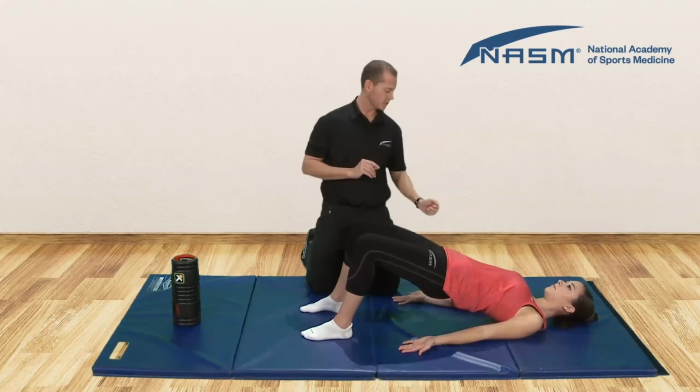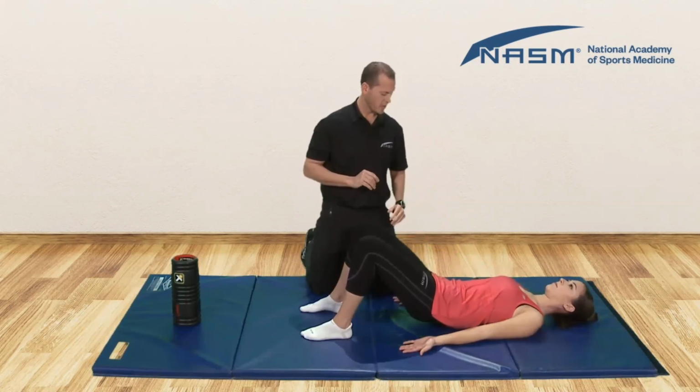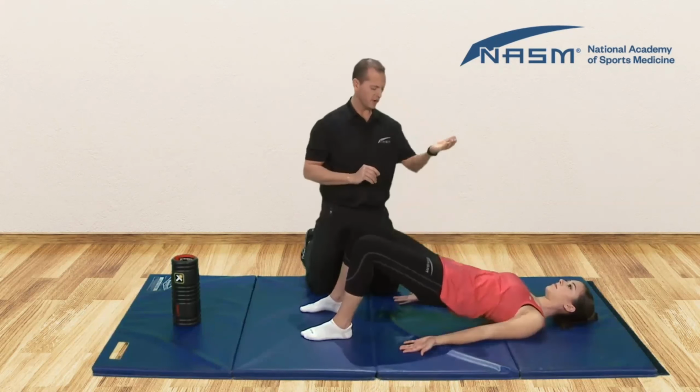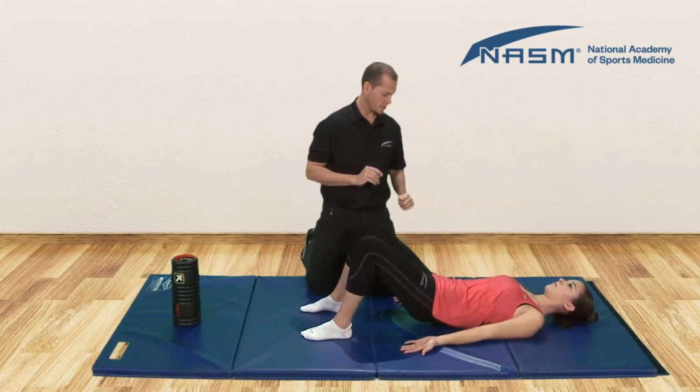Hold for 1, 2, down for 4, 3, a little bit faster on the way down. 2, 1, and drive up. Contract the glutes. Hold for 1, 2, down for 4, 3, 2, 1.